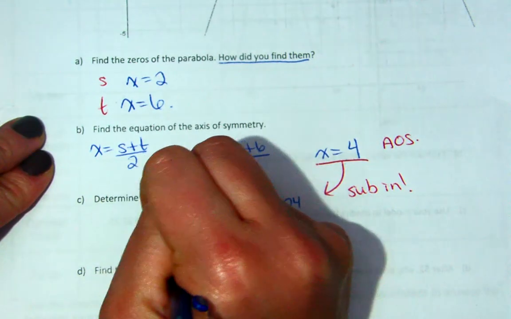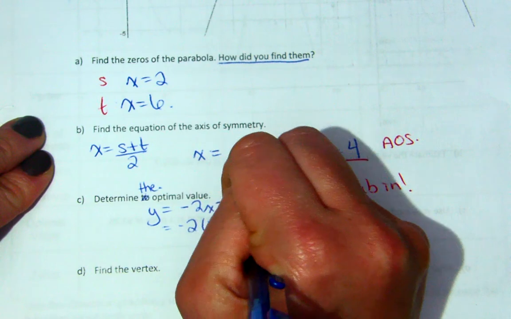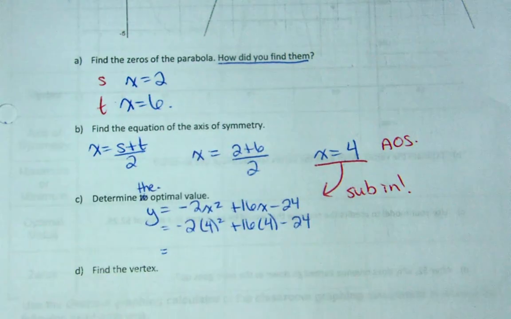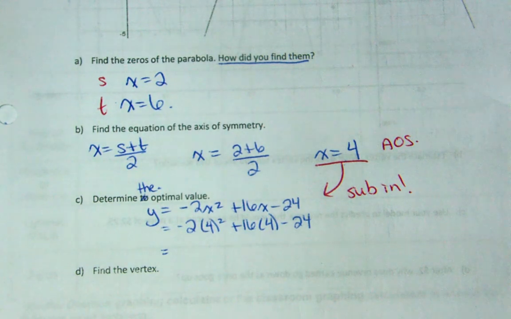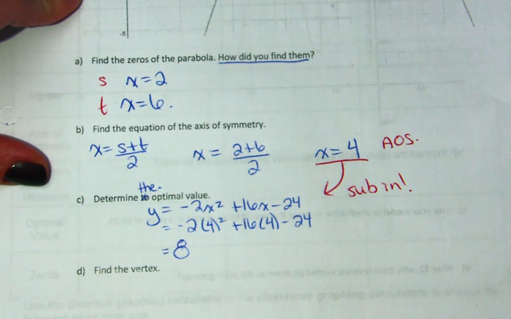So that would give me y equals negative 2 times 4 squared plus 16 times 4 minus 24. And when I use my calculator, I get an answer of 8. So our optimal value is 8.